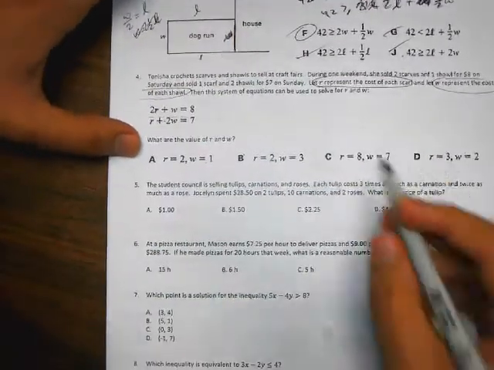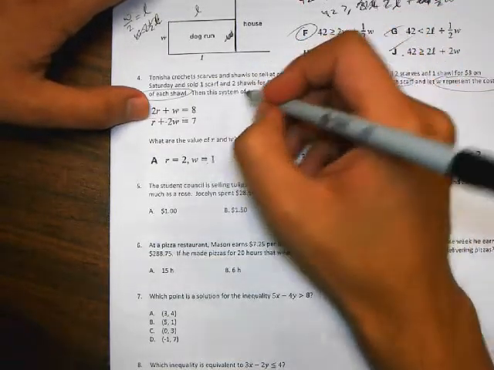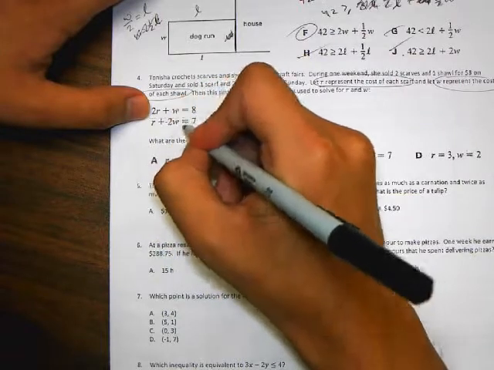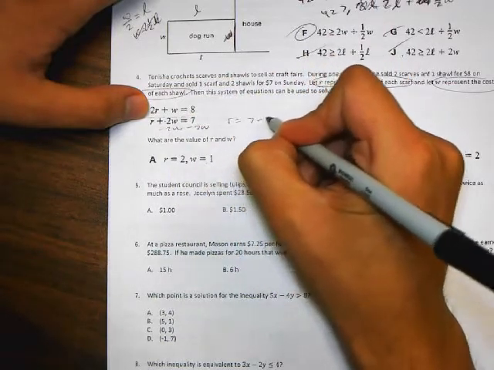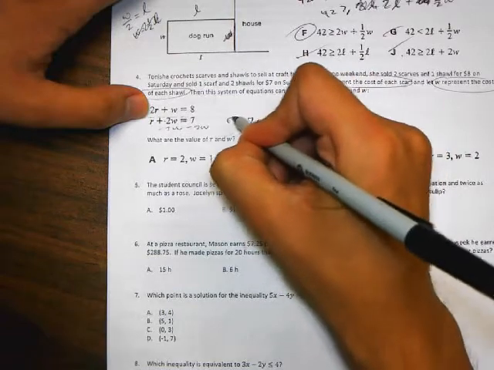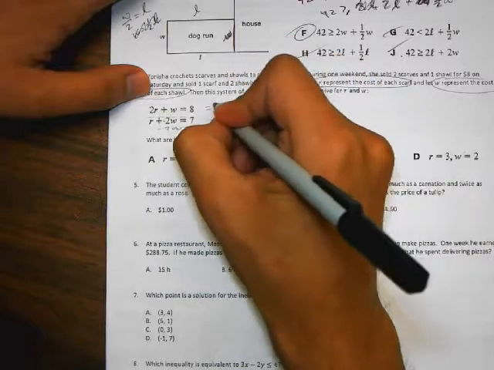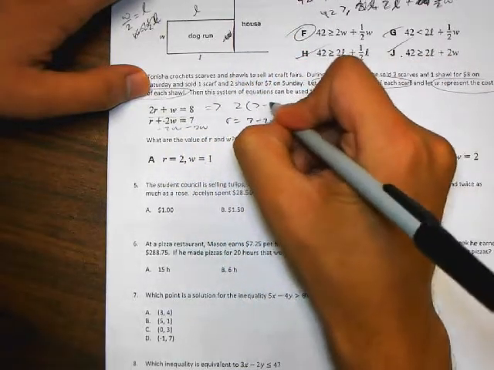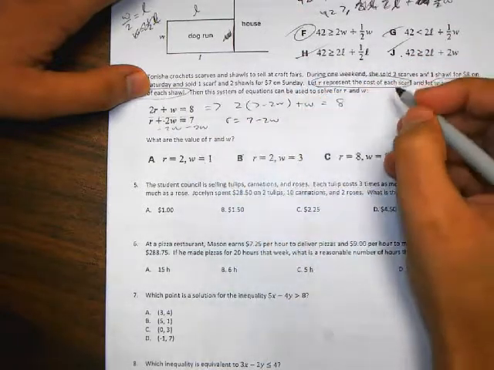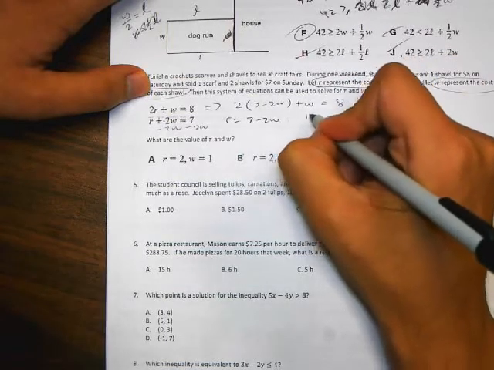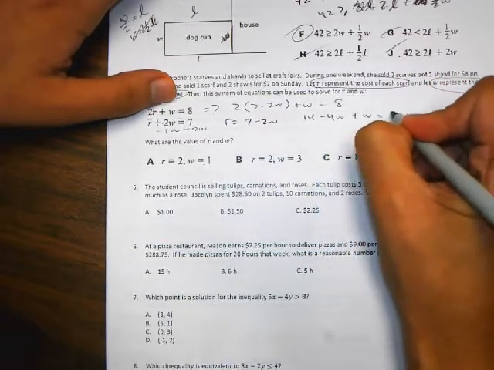So there's 2 ways you can do this. Let's do this by substitution. Here, if we were to solve for R, we have to subtract 2W from both sides, and we're left with R equals 7 minus 2W. So in our first one, we're going to substitute in for R. That'll look like this: 2 times 7 minus 2W, plus W equals 8. Distribute the 2. It's 14 minus 2 times 2W is 4W, plus W equals 8.